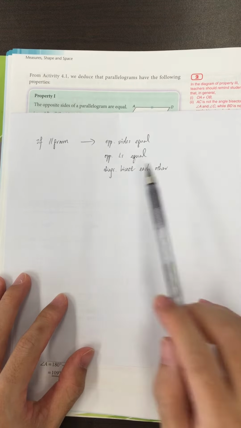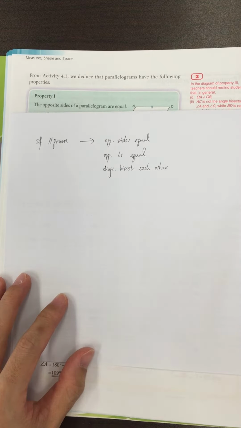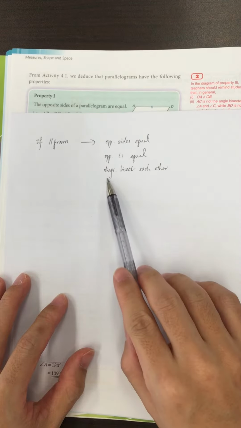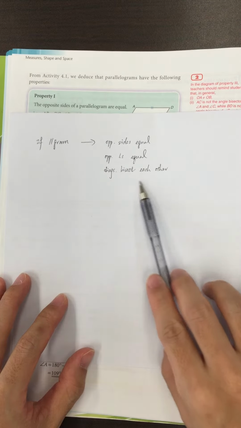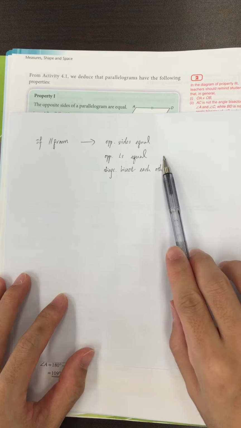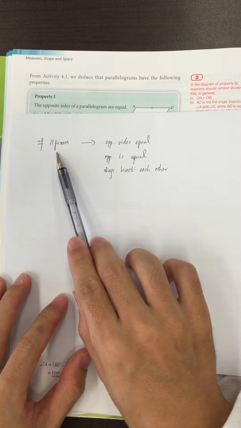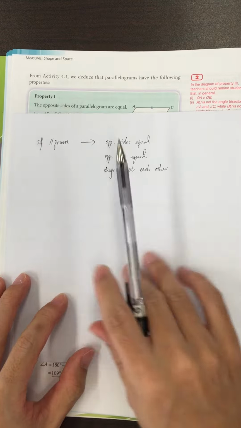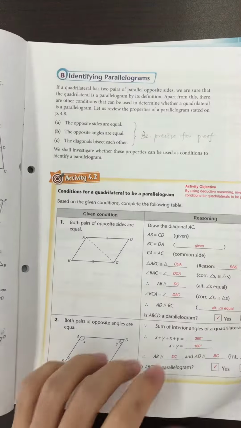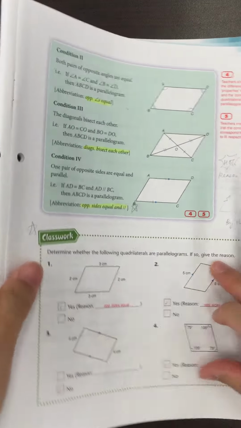But today, we are going in a reverse way. That means, if you see all these, you can conclude the given quadrilateral must be a parallelogram. Boys and girls, let's turn to page number 14.